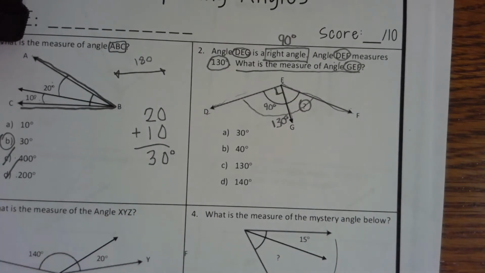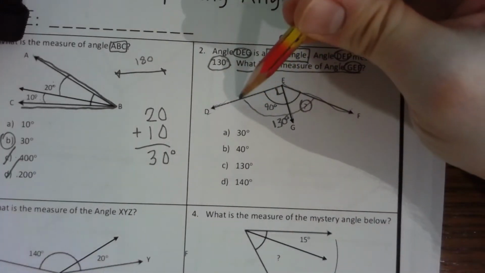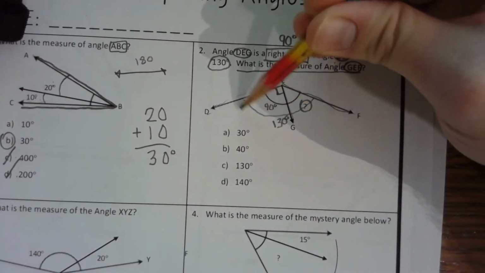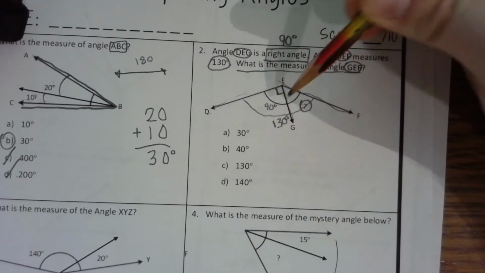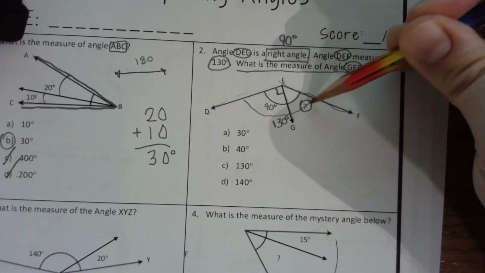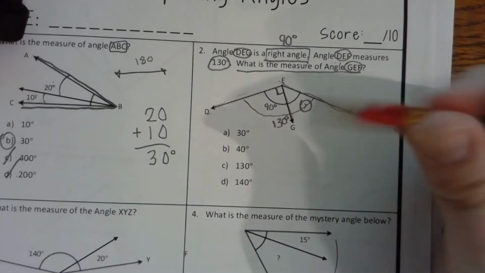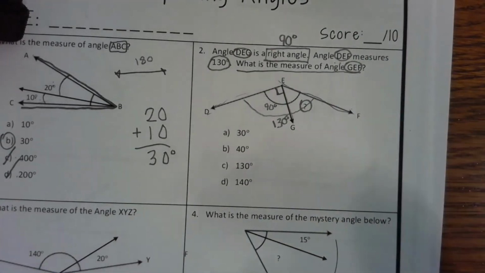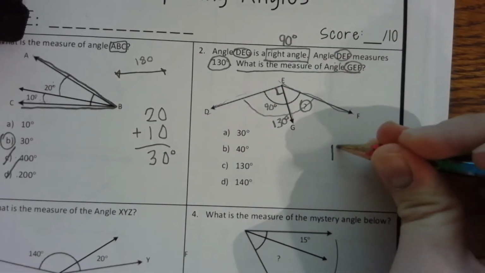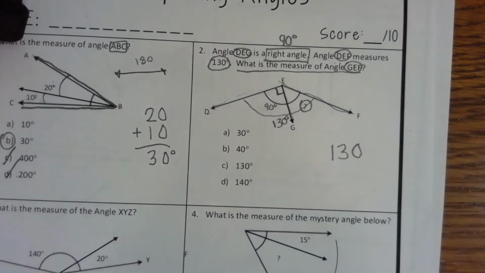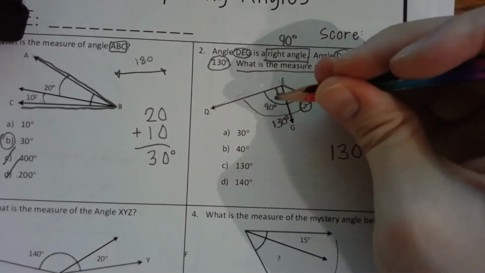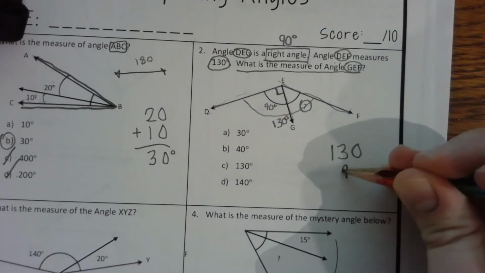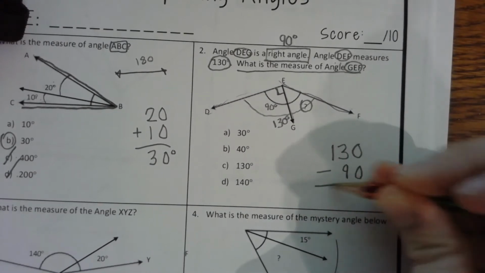Okay, so how do we figure this out? If we know what this whole thing is in degrees, and we know what this section is, how can we find what's left over? Well, you can subtract to see what's left, right? So the whole thing's 130, so I start with that, and then I get rid of the part that I'm not measuring, which is the 90-degree right angle. So I'm going to subtract that here.